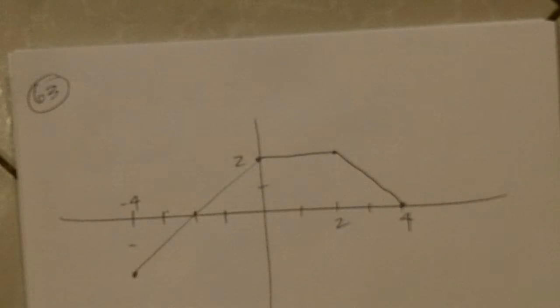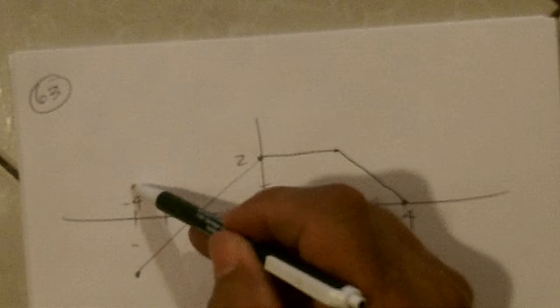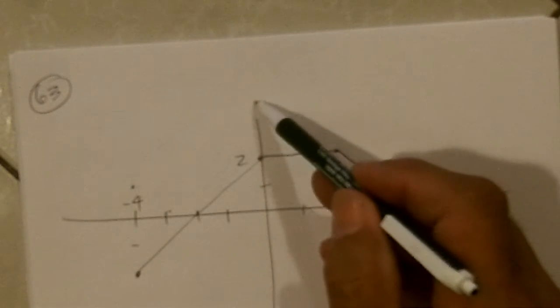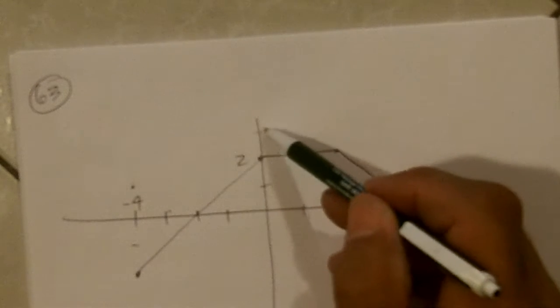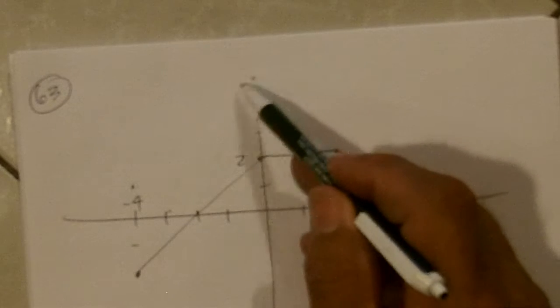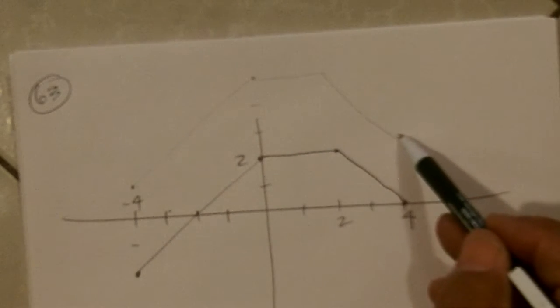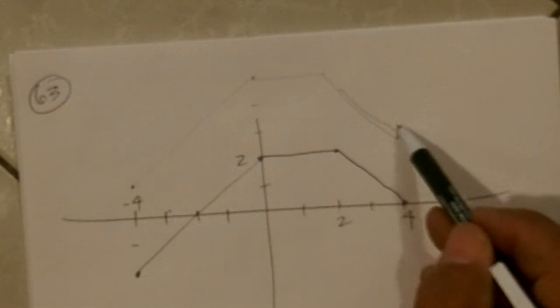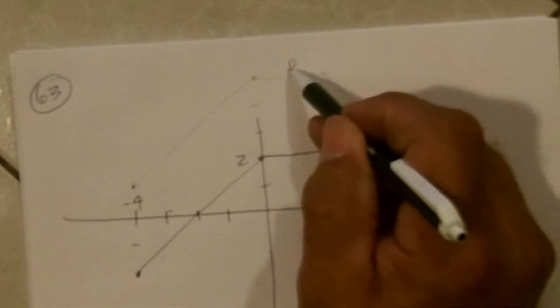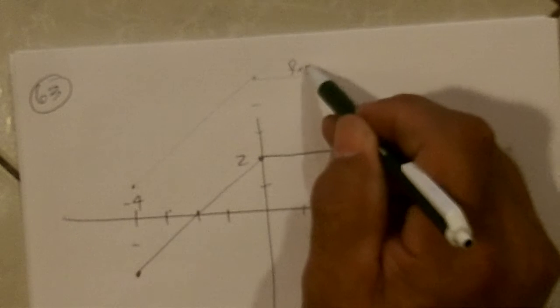63, bunch of parts. If that's the original function, what would be f of x plus 3 on the outside? So that would move everything up 3, so it would be up 3 here, up 3 here, 1, 2, 3, up 3 there, and up 3 there. So that would be f of x plus 3.